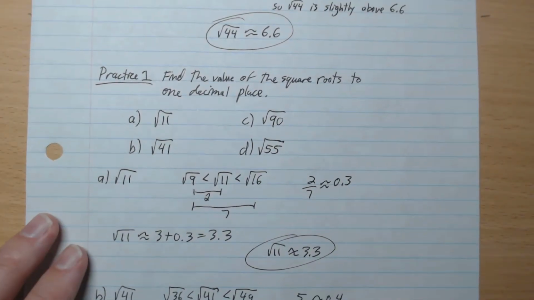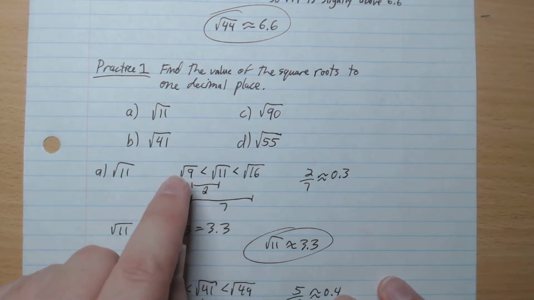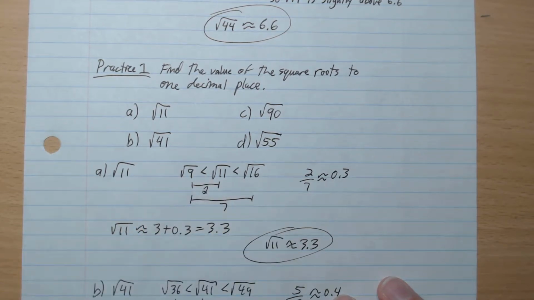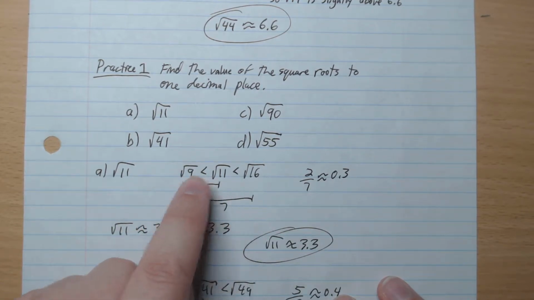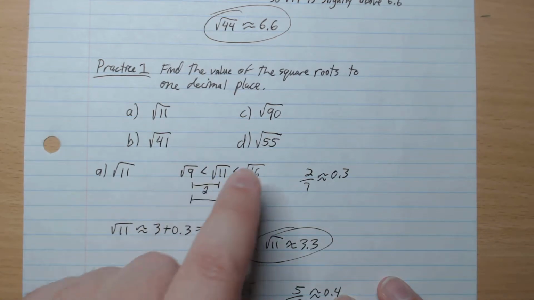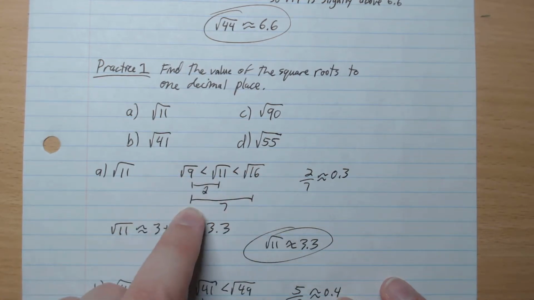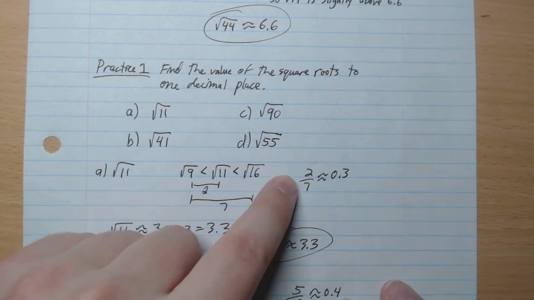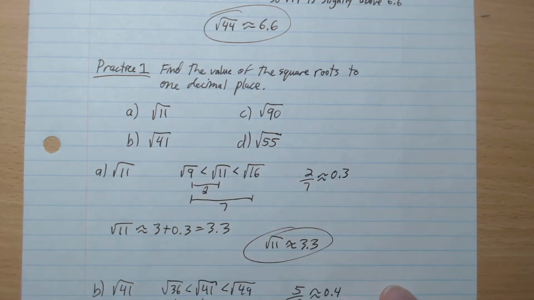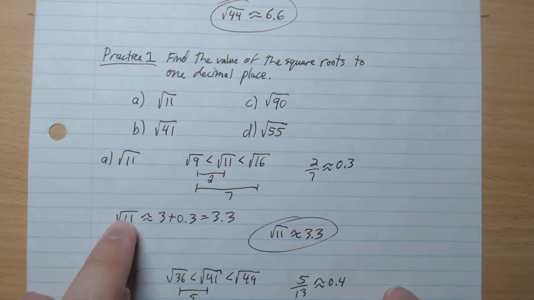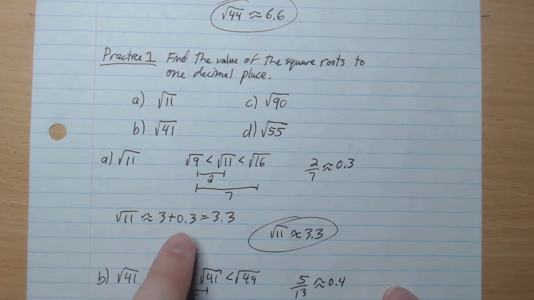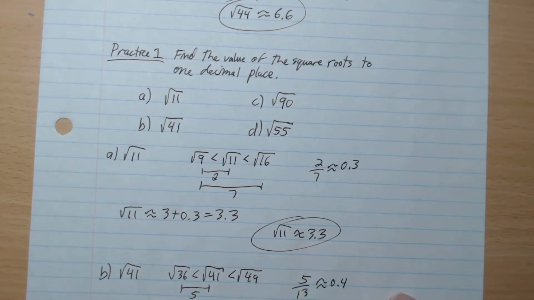Okay, root 11. What do we got here? Root 11 is between root 9 and root 16. The distance between 11 and 9 is 2. 16 and 9 is 7. So we look at that ratio, 2 over 7 is approximately 0.3. So root 11 is 3 plus 0.3 like that, 3.3. So root 11 is approximately 3.3.